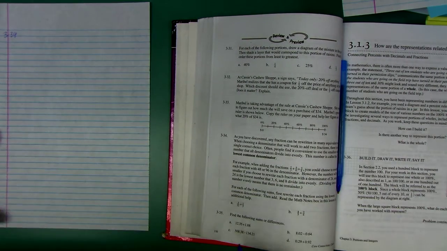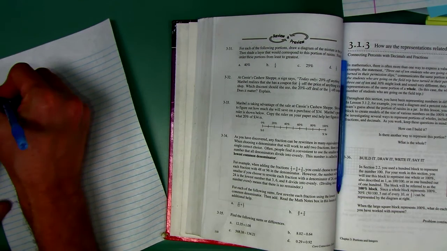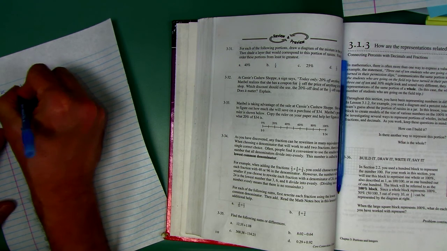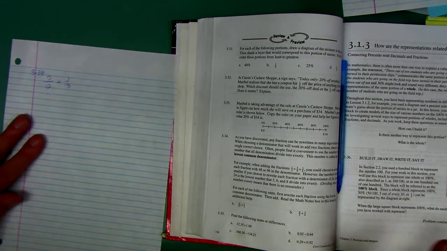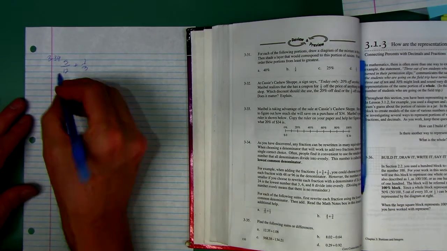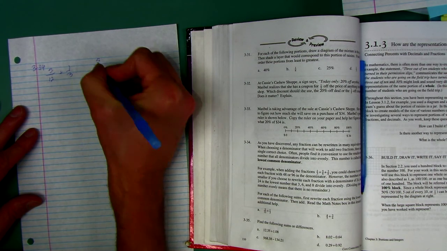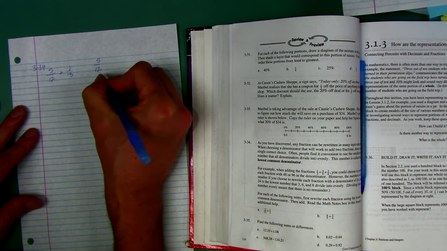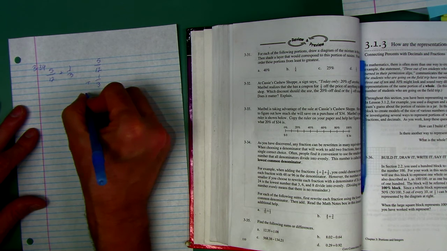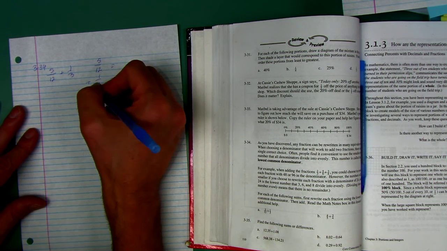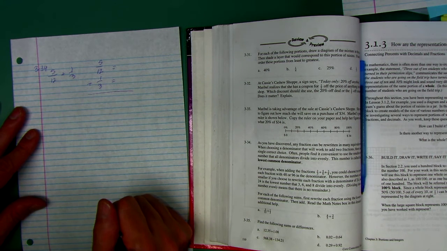All right, so I have 5/12 and 1/3. And first thing I do on this, when I'm adding fractions with unlike denominators, I stack them, okay? Why? Because I know I'm going to change denominators, so that I can add them. I can't add 12ths and thirds. I have to change them.